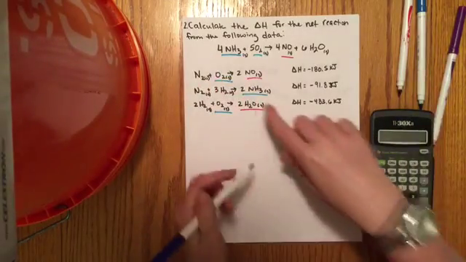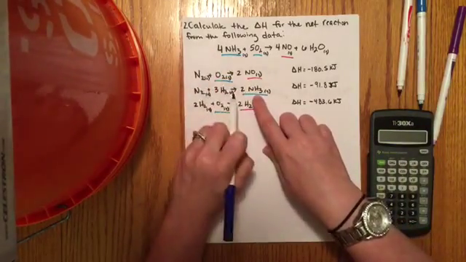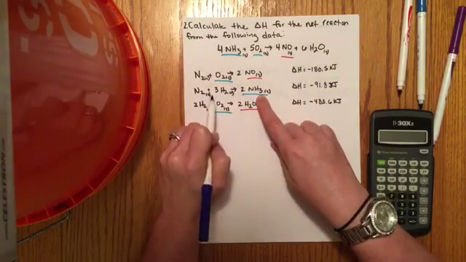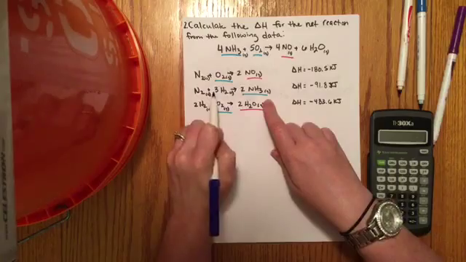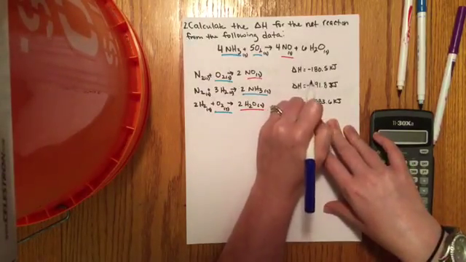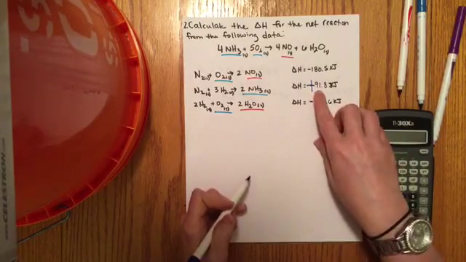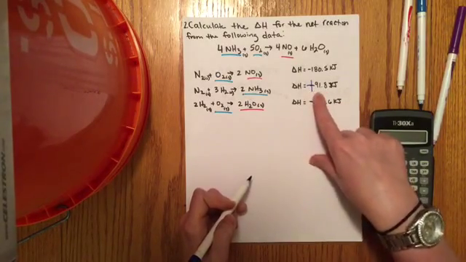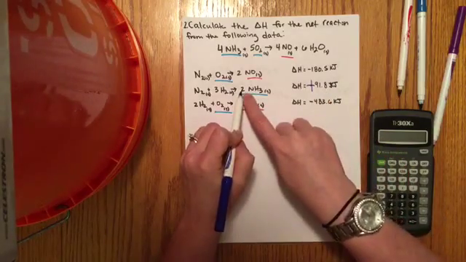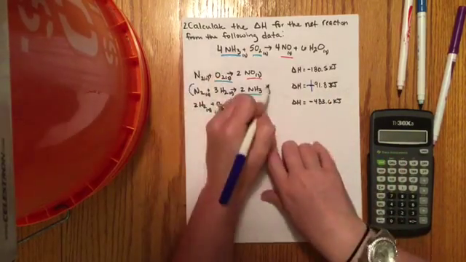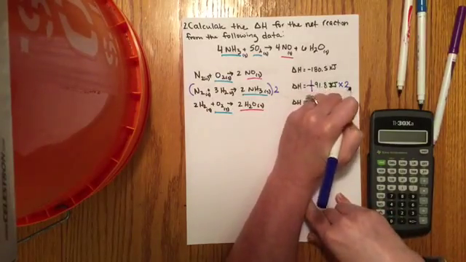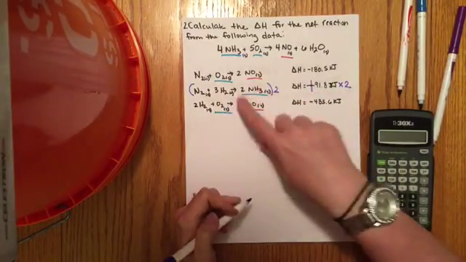I'm also going to have to reverse it. Right now NH3 is on the product side and I need it to be on the reactant side. So I'm going to have to reverse my reaction. If I reverse my reaction, I'm going to reverse the sign. So this was a negative 91.8, but now it's going to become a positive 91.8. I also know that I'm going to have to go from a 2 to a 4, so I'm going to have to multiply this by 2, which means I must also multiply this by 2. So I'm going to go ahead and write that down as the reverse.